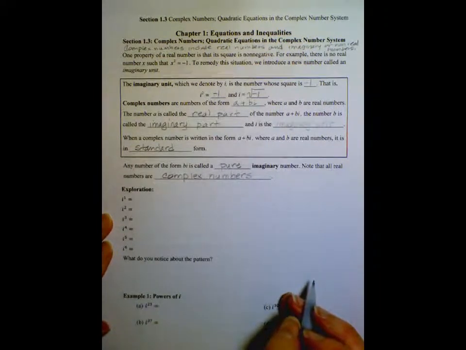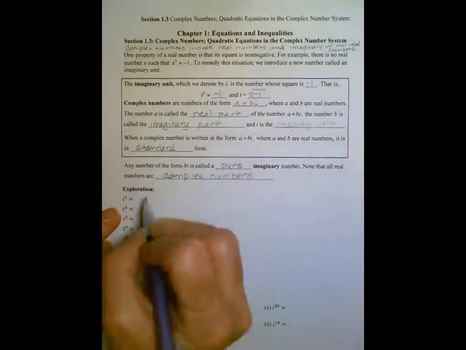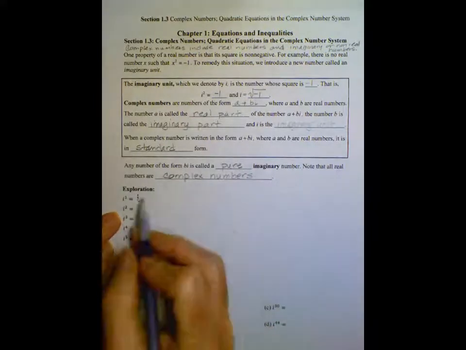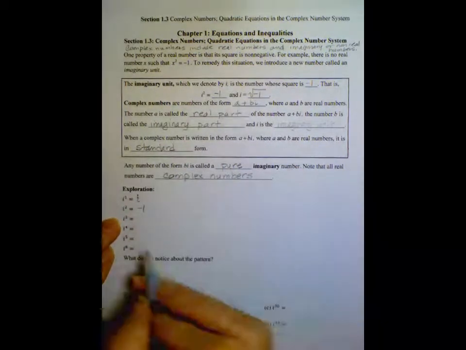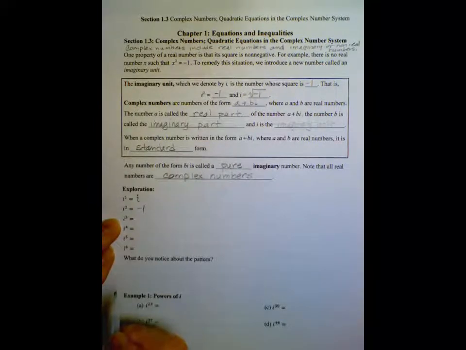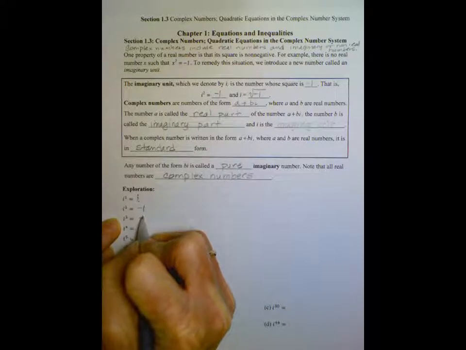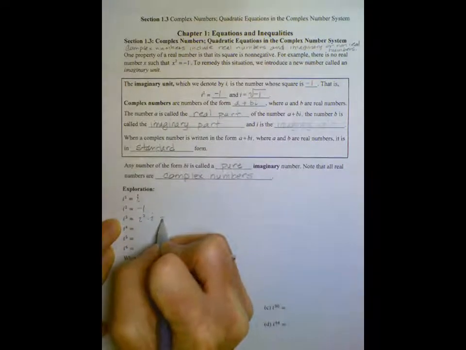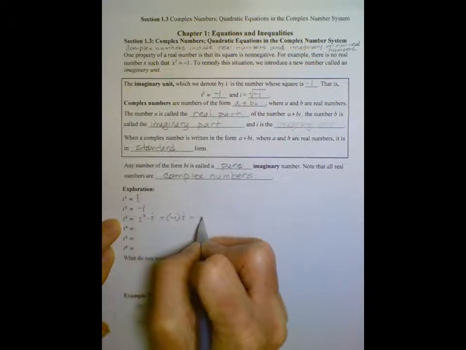So let's explore powers of i. Okay, i to the first power, of course, would just be i. i squared, we have defined i squared as -1. But what's i cubed? Well, let's investigate by breaking that down. I could write that as i squared times i to the first. i squared is -1, I get -i.